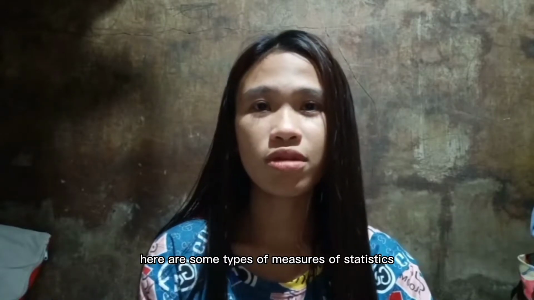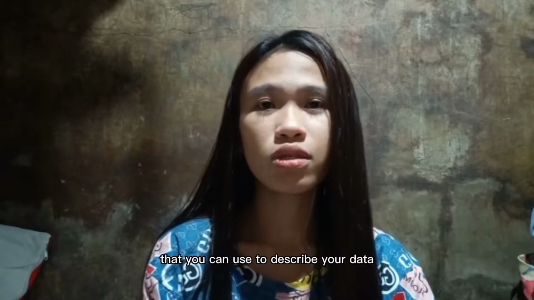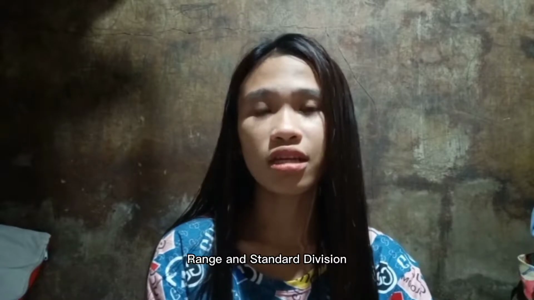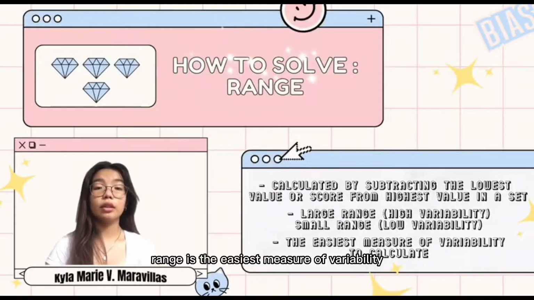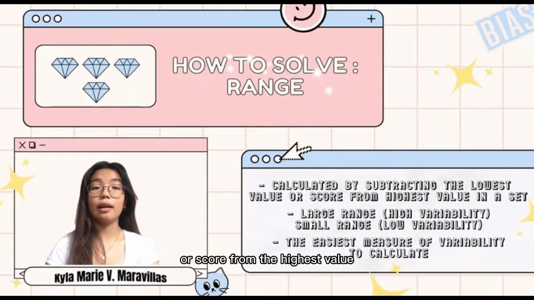Here are some types of measures of statistics that you can use to describe your data. First, range, variance, quartiles, interquartile range, and standard deviation. Range is the easiest measure of variability to calculate. It is calculated by subtracting the lowest value or score from the highest value in a set.